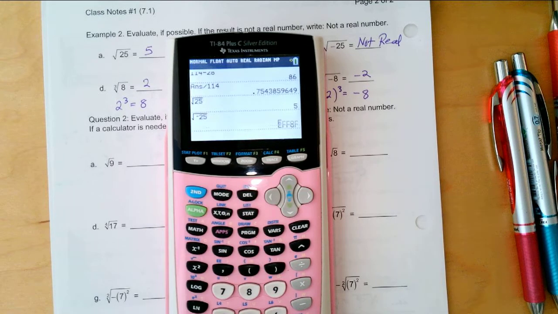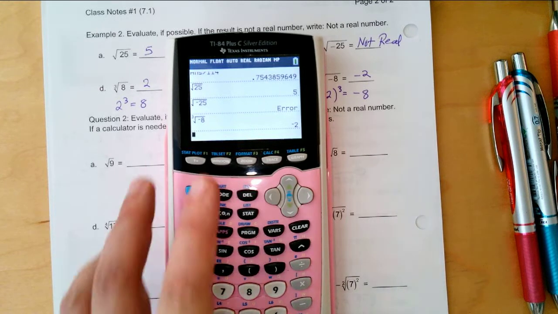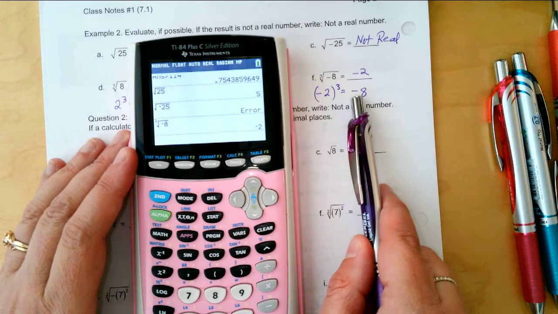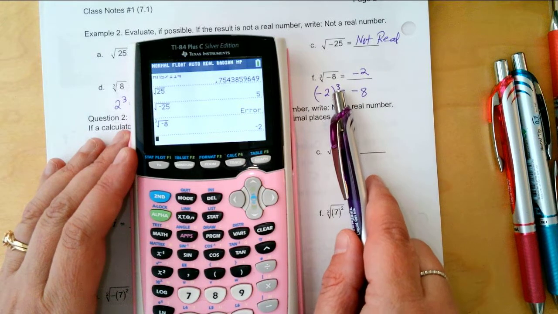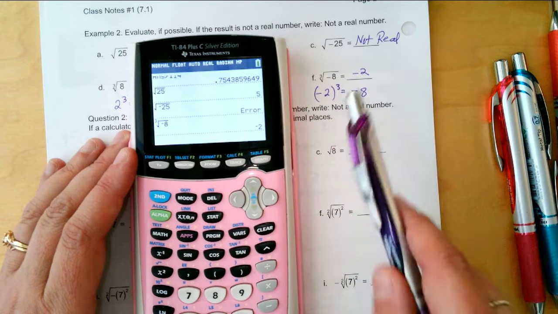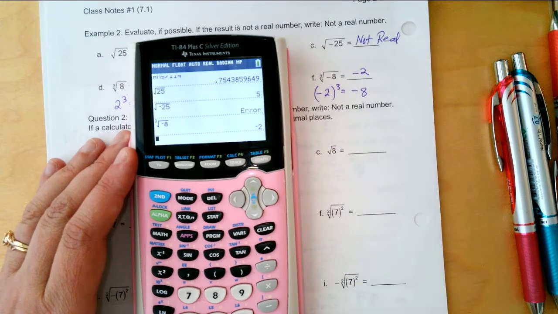So let's try the cube root. We're going to do the cube root of negative 8. If it was not real, it would tell us an error. But it says negative 2. And that's because we said if I take an odd number of negatives, I can get a negative answer when I take it to an odd exponent, right? That would give me a leftover negative.